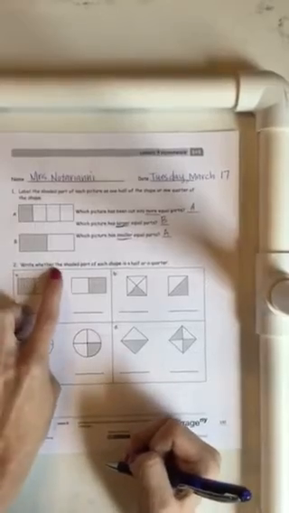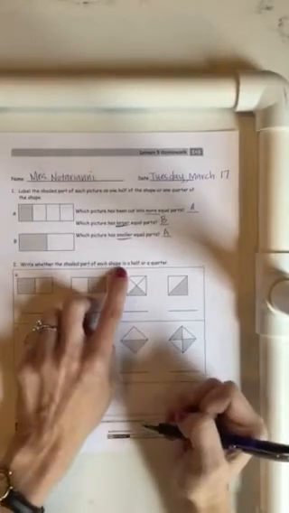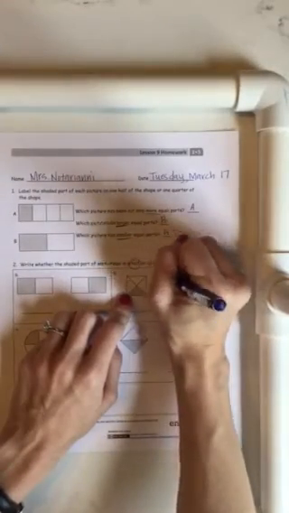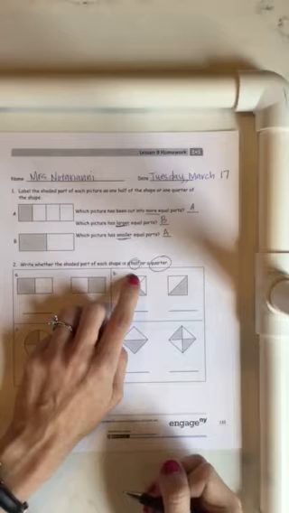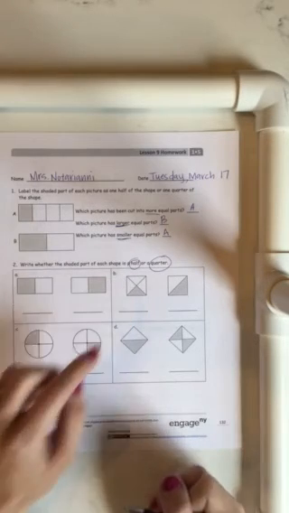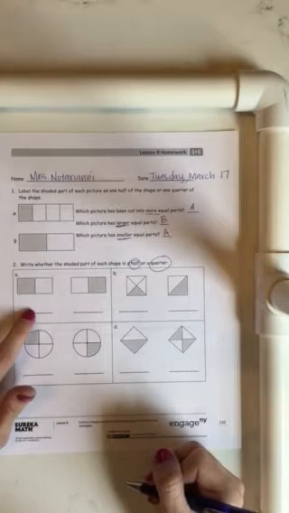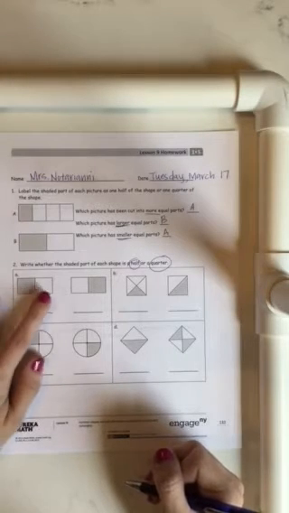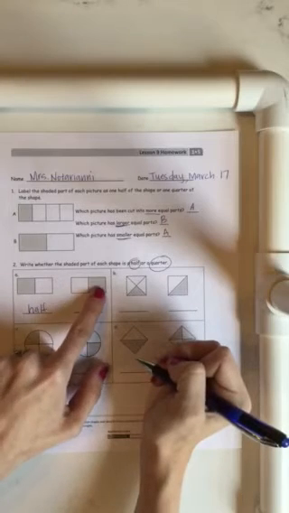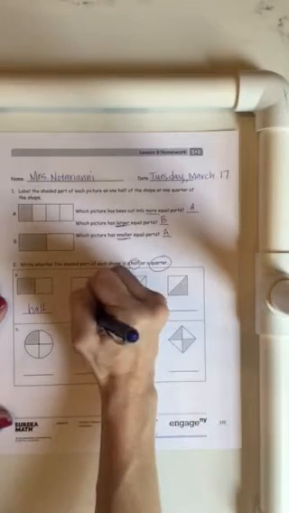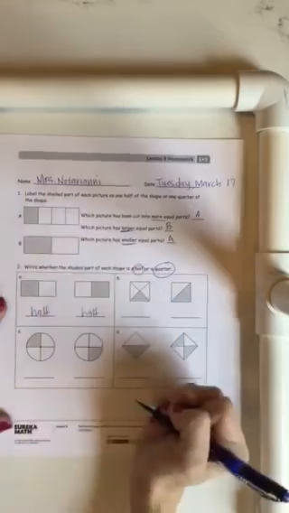Number 2 says, write whether the shaded part of each shape is a half or a quarter. And these are the words that we're going to be writing on the line. You should always refer to the directions to see how to spell the words if you're having trouble. And it's important to take your time. So A, we can see, has 1, 2 equal parts. So we know that that's half. And it shows another rectangle with 2 squares that are equally shaped. So we know that's half as well. Remember that half has 2 and a quarter has 4.